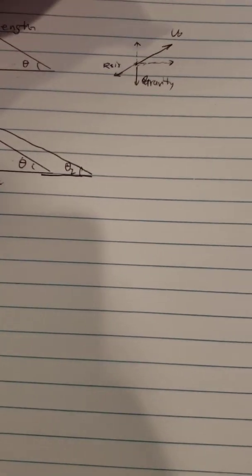If we separate the initial velocity, we get a velocity pointing sideways, which shows the travel distance, and a velocity pointing upwards, which is contradicted by gravity, and there's resistance from the air as well.